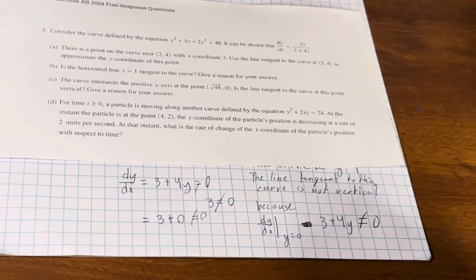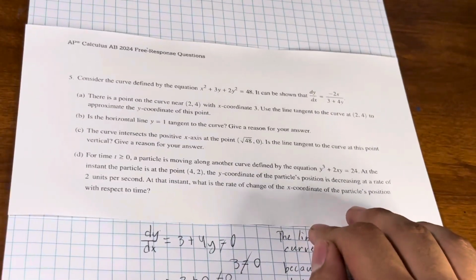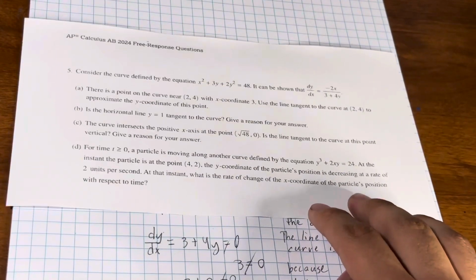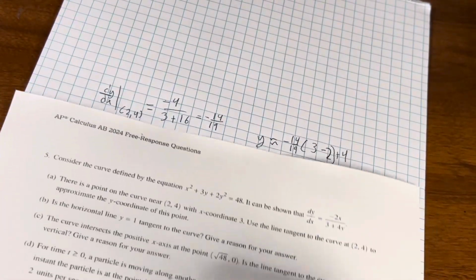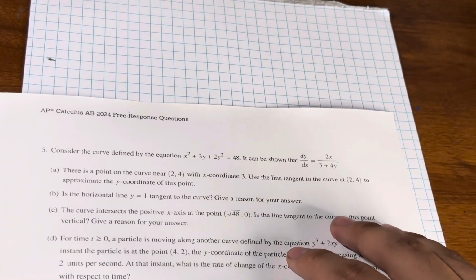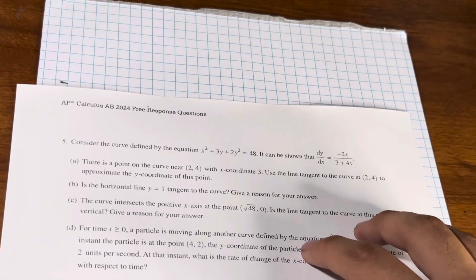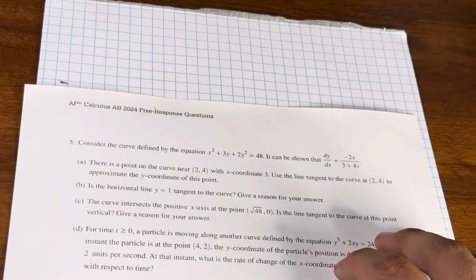All right, time for part D. Now it's literally a completely different FRQ. I don't know why they do this, but let me solve it for you right here. All right. You know what?